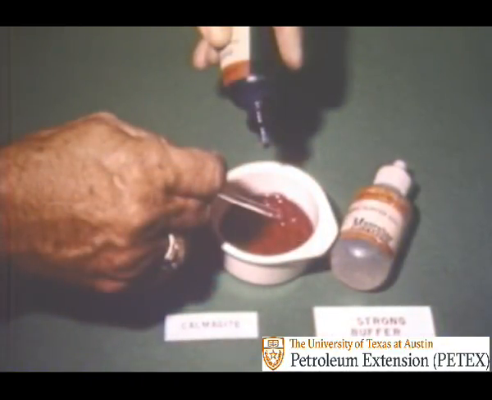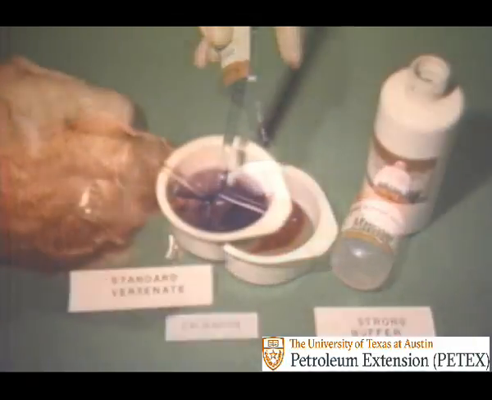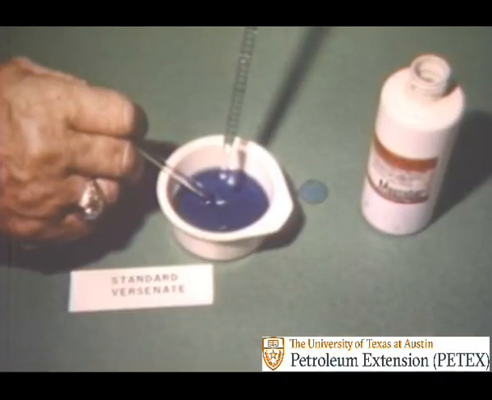A strong buffer, a chemical that neutralizes both acids and alkalis, and a hardness indicator called calgamite is added to the filtrate sample. The color changes to wine red if calcium or magnesium is present. Next, a solution called standard versinate is added until the color changes to blue. The number of milliliters of versinate added is noted.